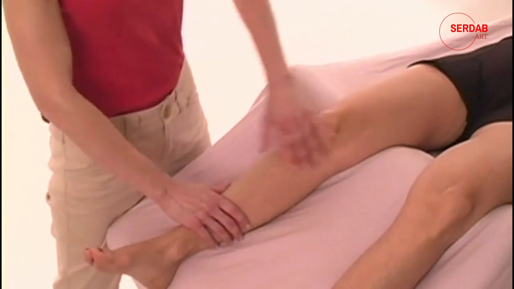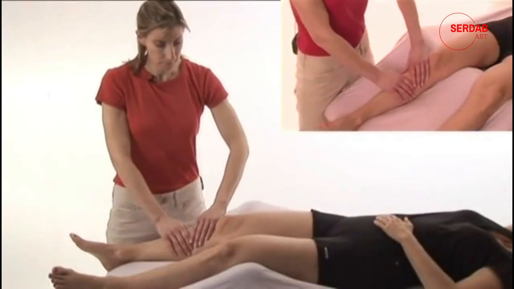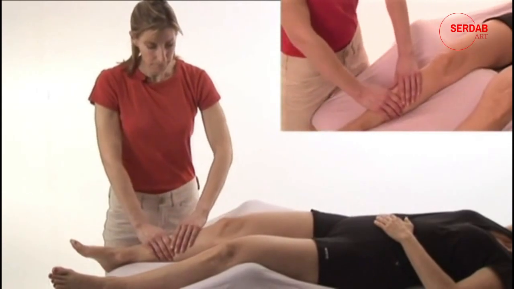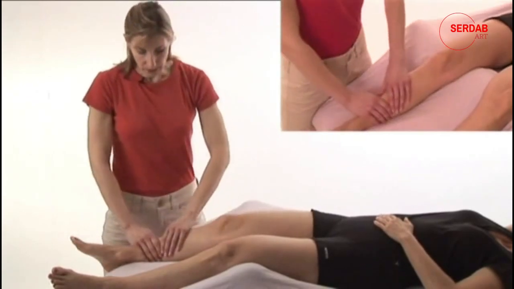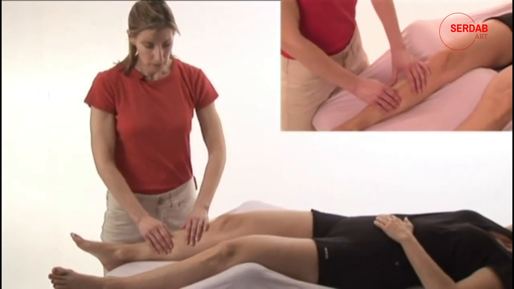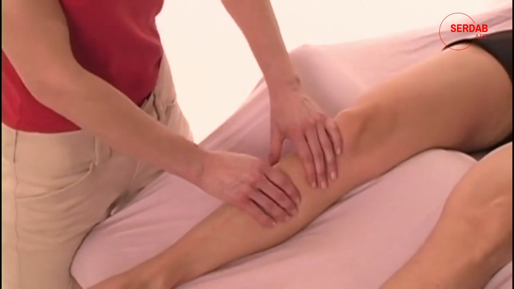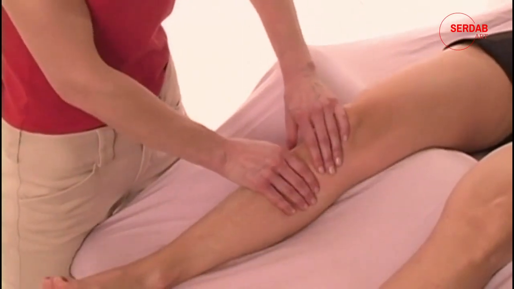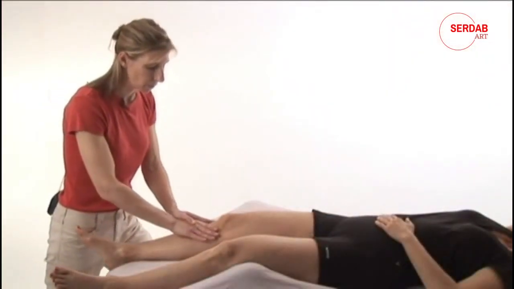To work the anterior tibialis, start with compressions again, bringing blood to the area. Progress to circular friction, looking for adhesions, and broadening the tissues. Finish off your technique with some effleurage.